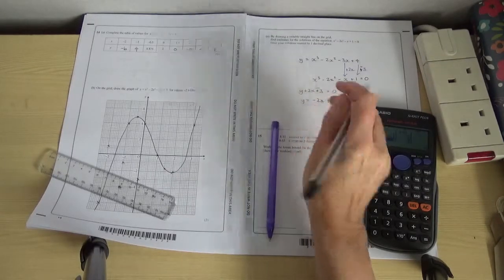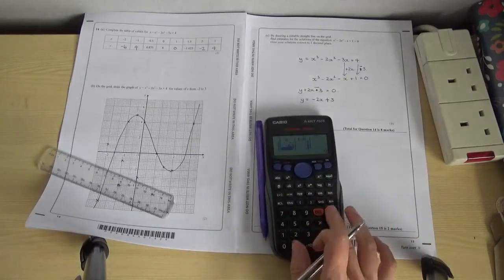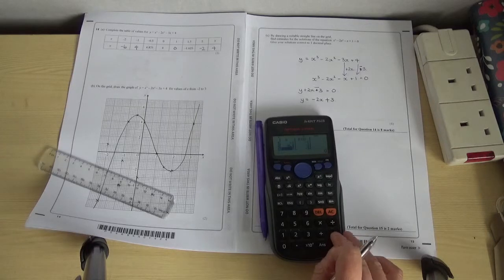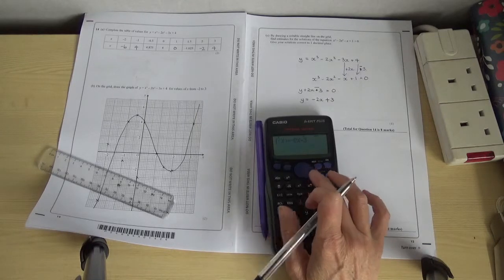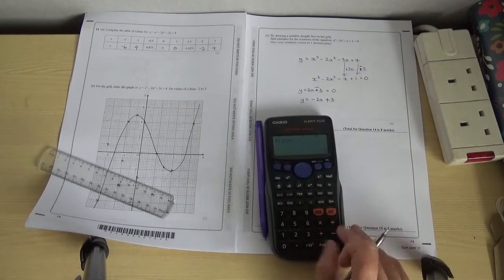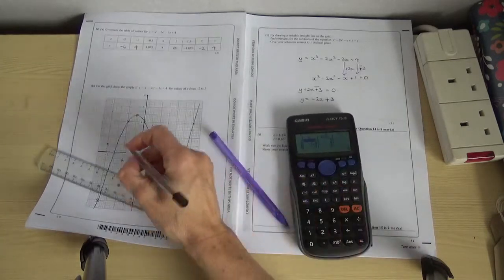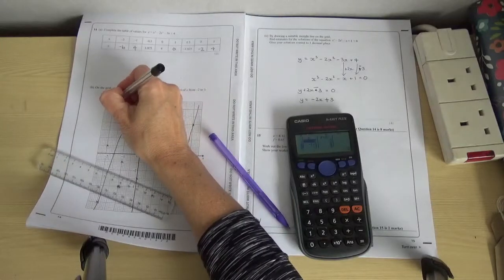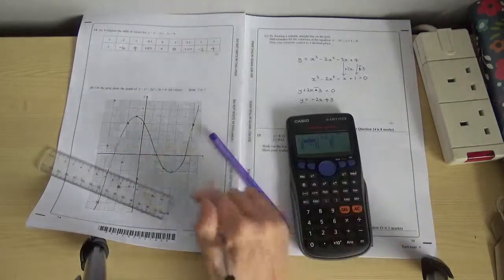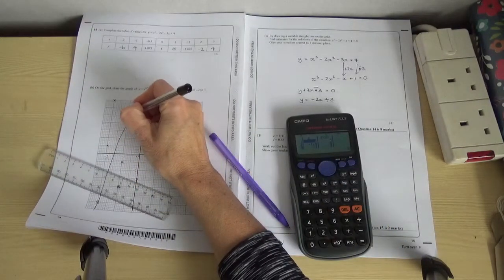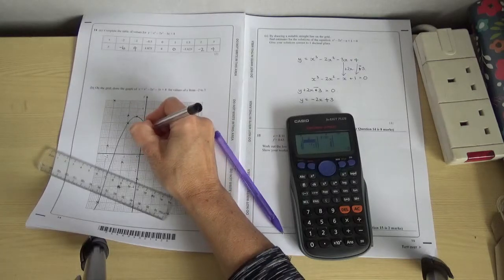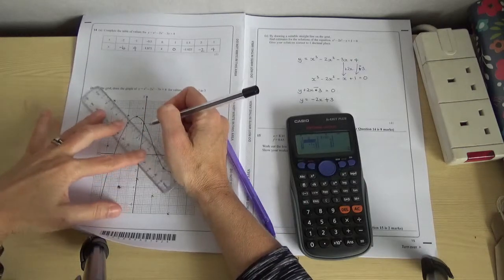That should be plus. Right, let's try again. So it's -2x plus 3. So it starts at -2, 7. Oh, that's better. -1, 5, 0, 3. That's a better line.